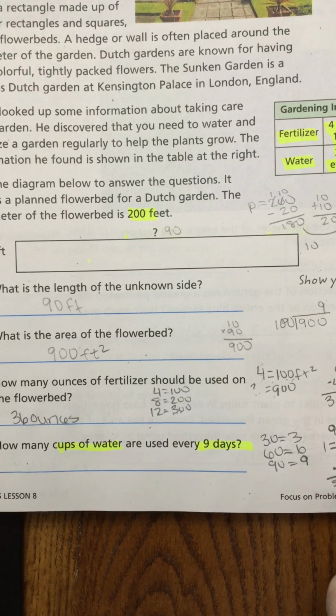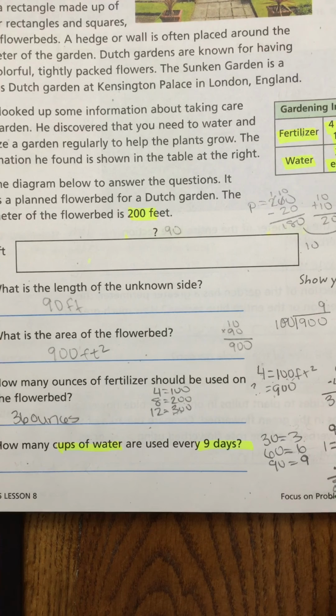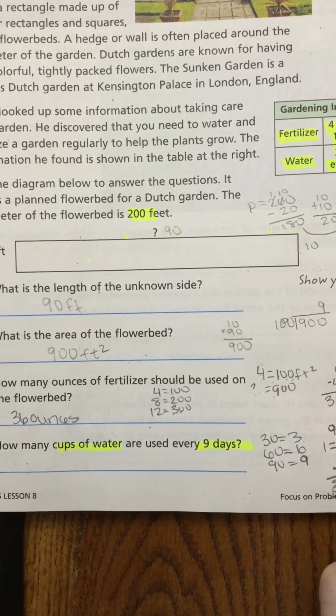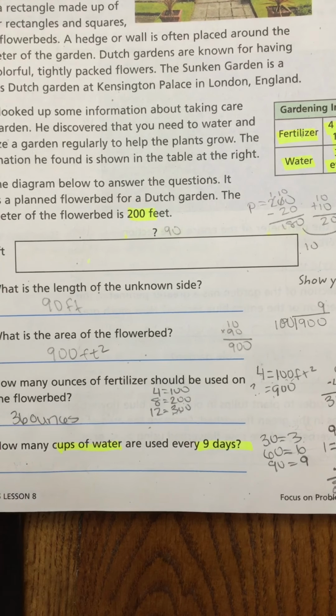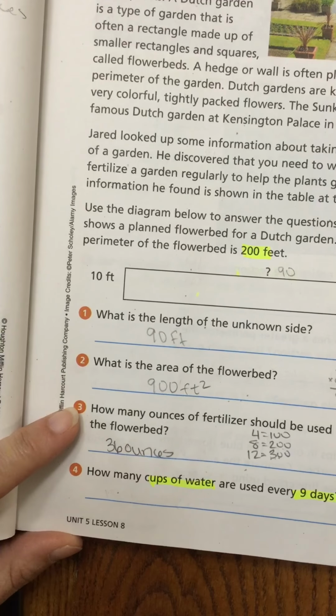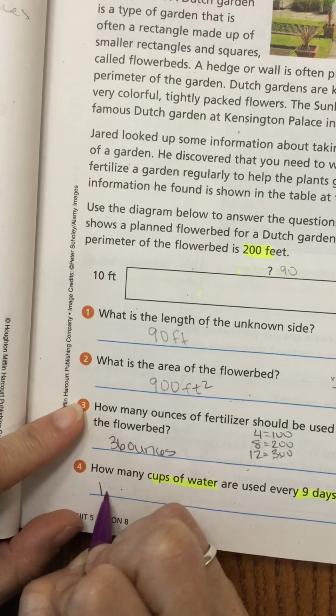And 9 times 1 is 9. So if I add this now, 0 plus 0 is 0. 4 plus 0 is 4. And 5 plus 9 is 14. So the answer is 1,440 cups.